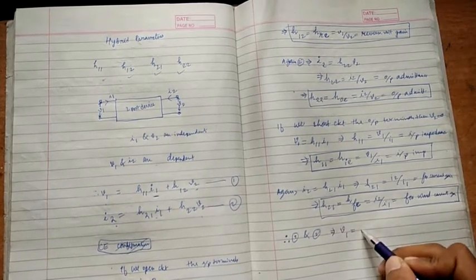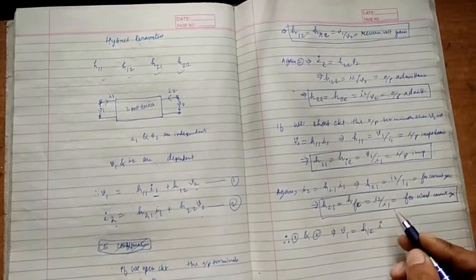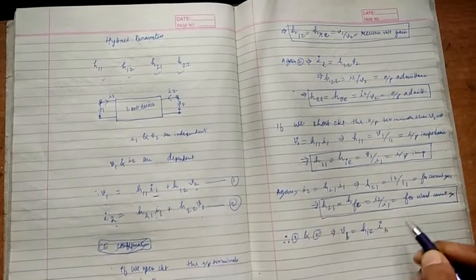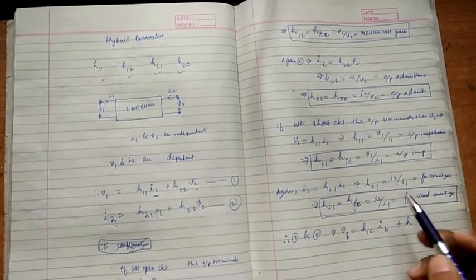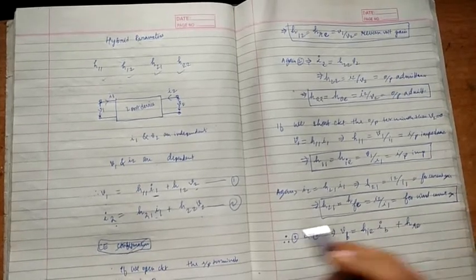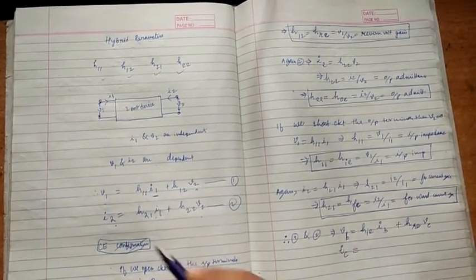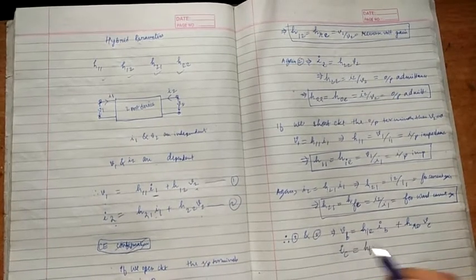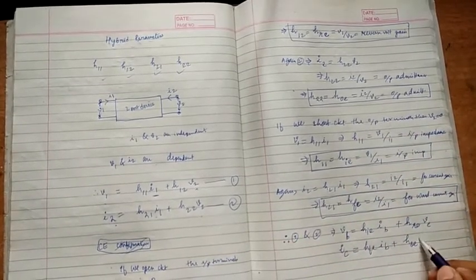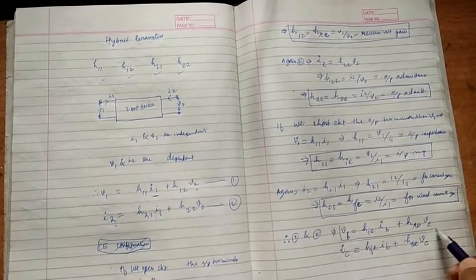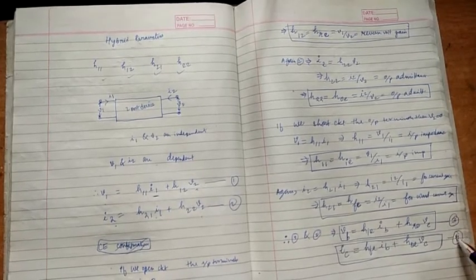V1 इक्वल टू 1 मतलब HI हो गया, I1 इसको रिप्लेस कर सकते हैं IB करके, प्लस H12 मतलब HRE हो गया, V2 मतलब VC हो गया, I2 मतलब IC, H21 मतलब HFE, I1 मतलब IB, H22 मतलब HOE, V2 मतलब VC. तो हम लोगों को कुछ नए इक्वेशंस मिल गए हैं. ये इसको हम लोग 3 और 4 मान लेते हैं.